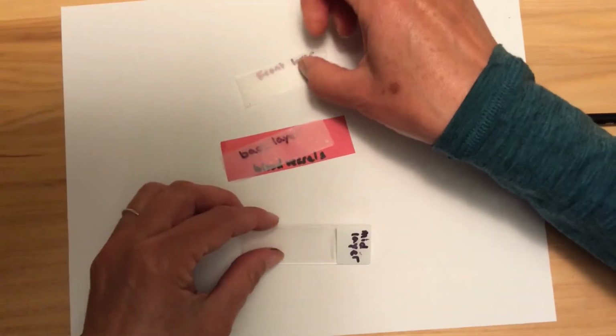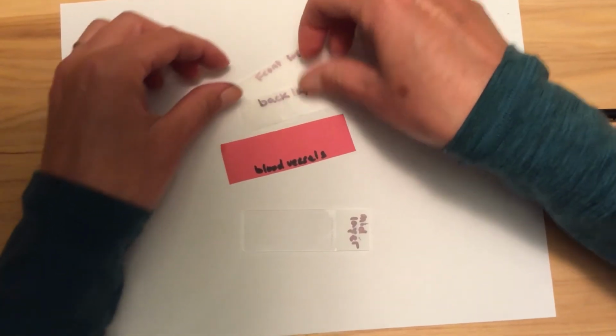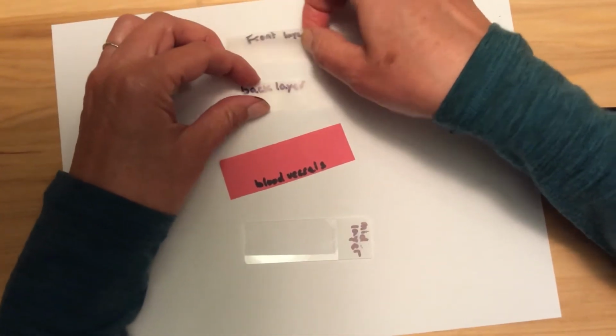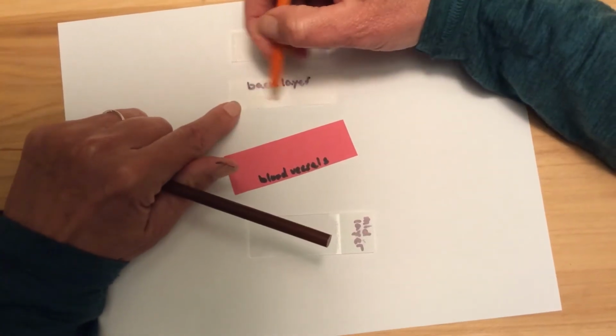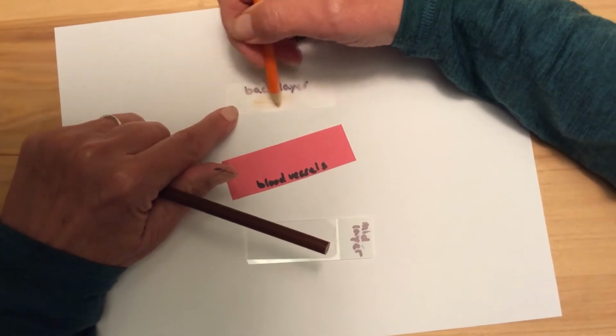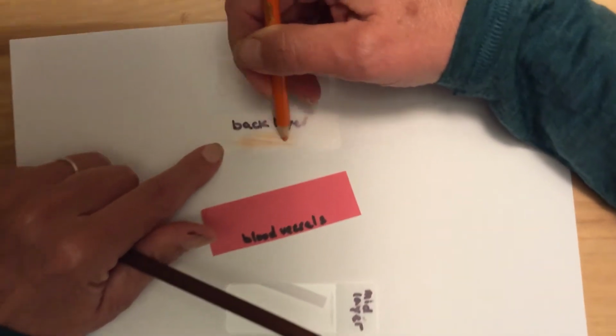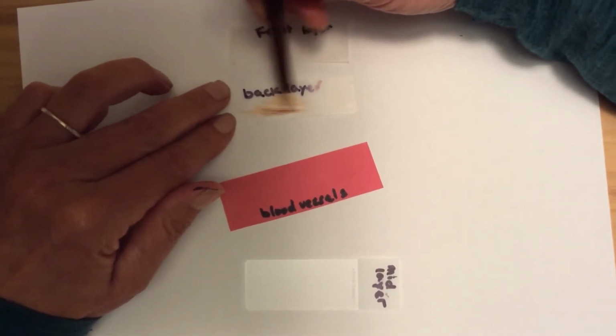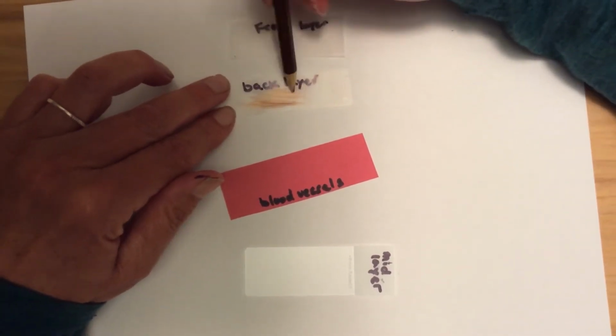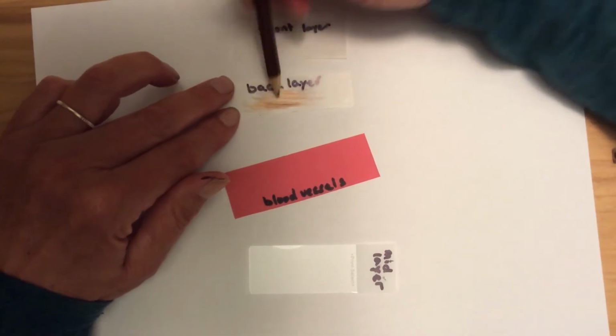If you have blue eyes, there is actually no blue pigment, but the back layer is lightly pigmented with either the pheomelanin, which is sort of an orangish color, or eumelanin, which is a brownish color, but it has a light amount of color in the back layer.